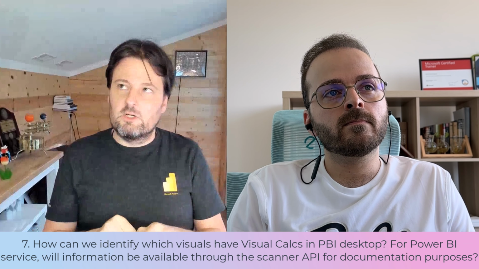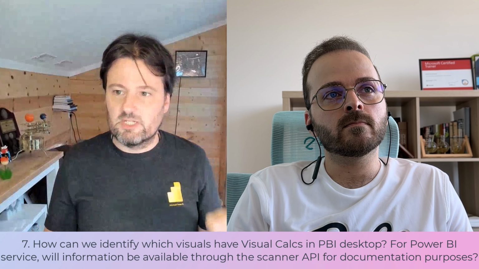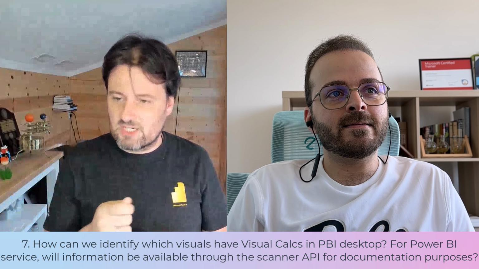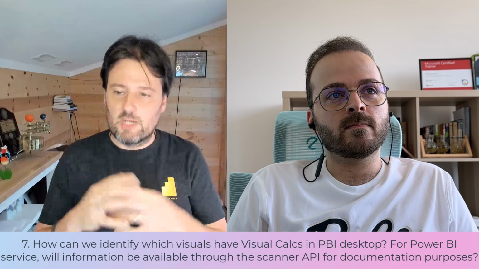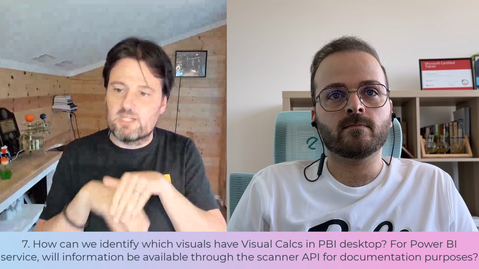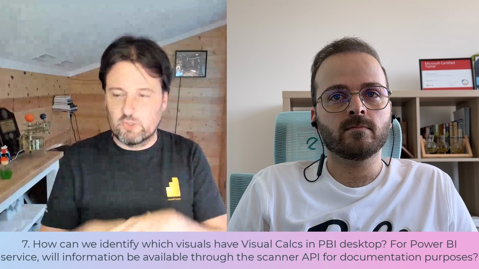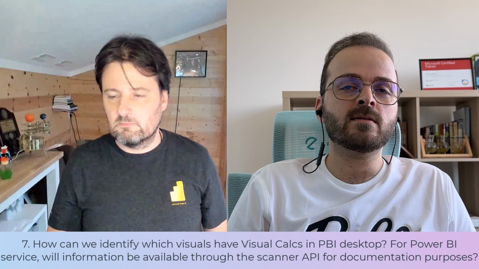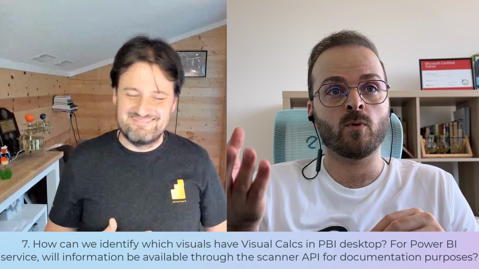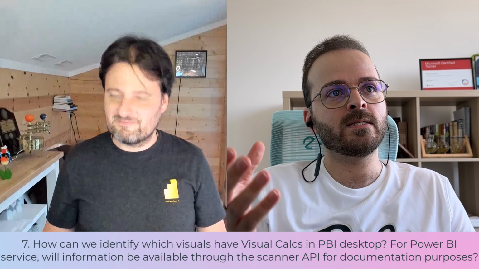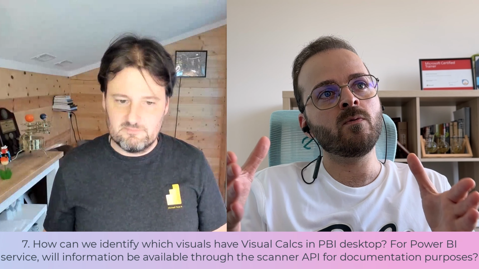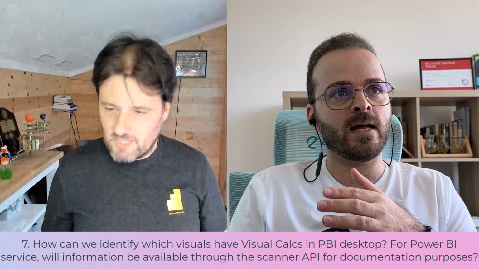The other thing is not directly related to Desktop, but it's after you publish the file to the service. We're extending the scanner API to include visual calcs information. So as an admin, you will be able to scan in the workspaces, in the reports, what visual calcs are on those reports. That's great, because that was the second part of this question about the Power BI service, because when we run the scanner API, we can see some of those measures, table queries and everything. But in the future, we will be able to see the visual calcs in that scanner API.